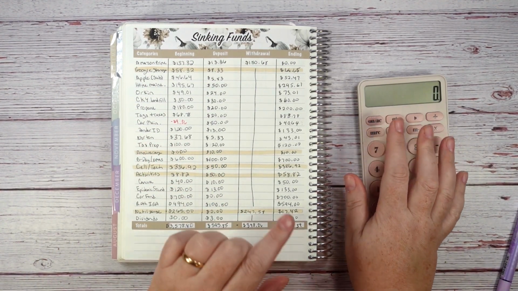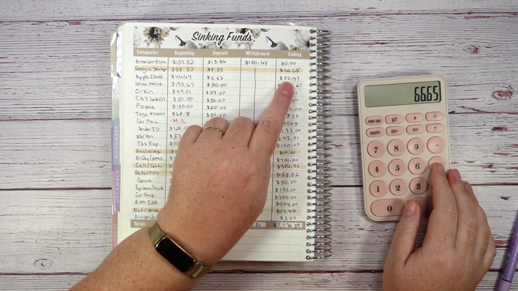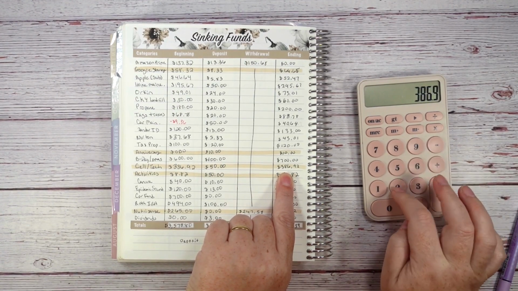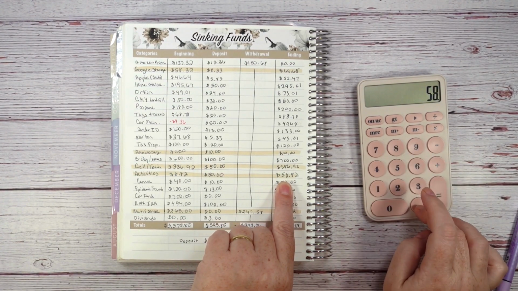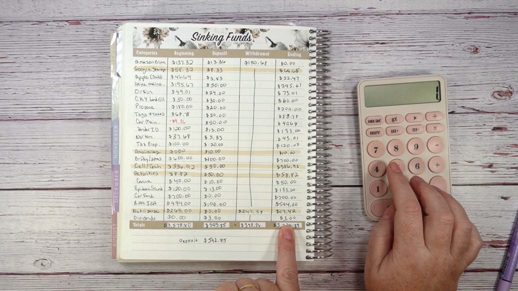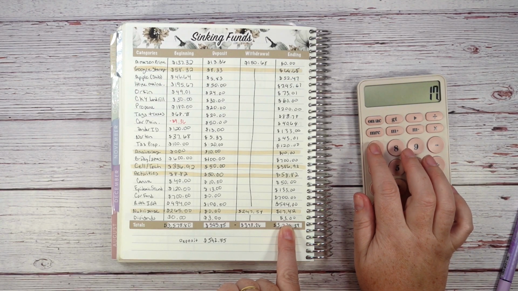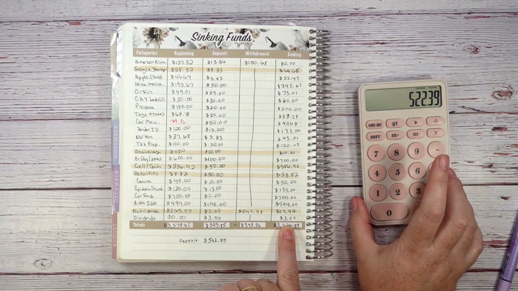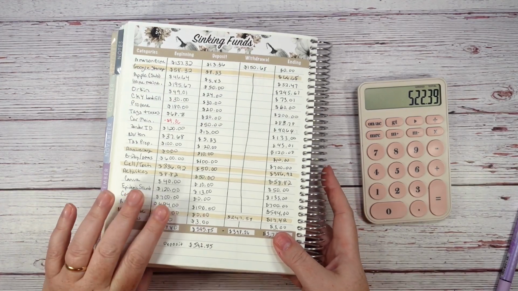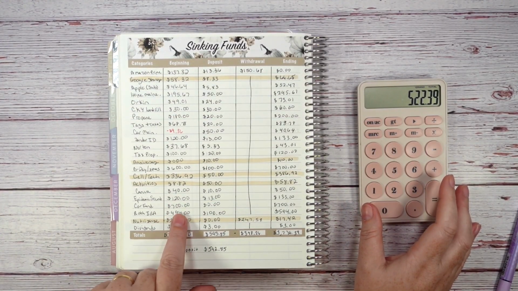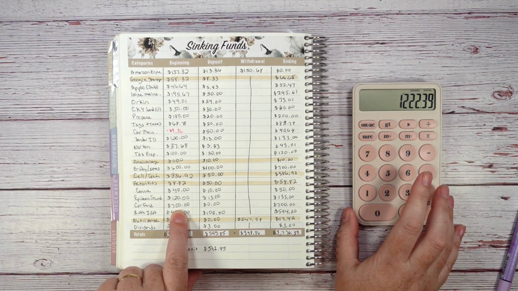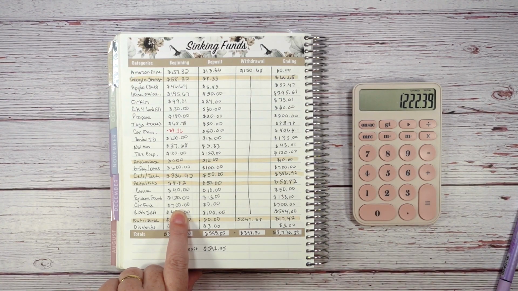Again, we're going to be taking this $66.65 plus this $10 plus the $386.92, the $58.82, and this 17. I think this is what I'm bringing over. Yeah. Let me check my notes. If I add this 700 here for car fund, that gives me $1,222.39, which matches my notes I have off screen.